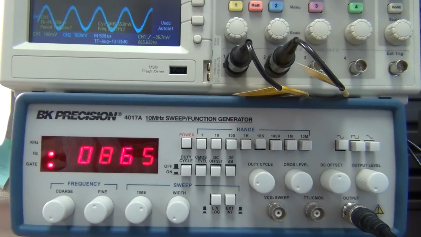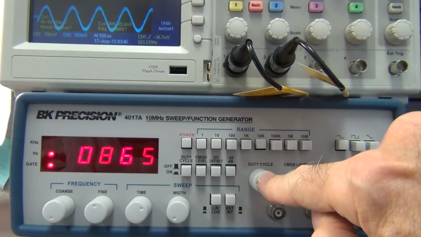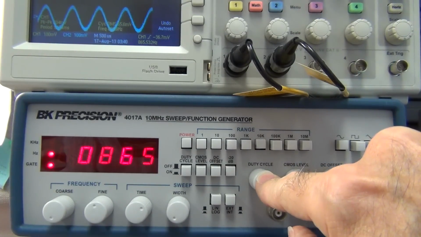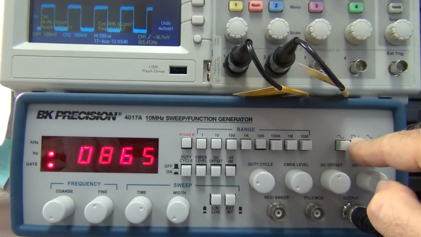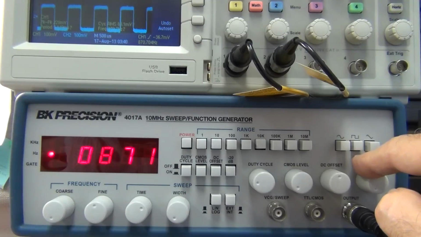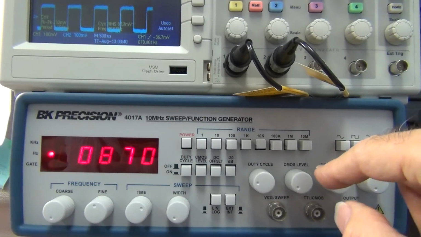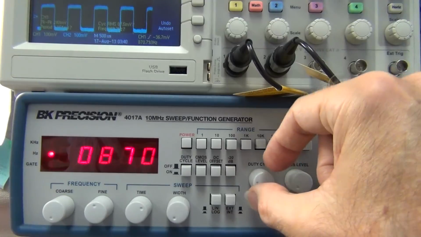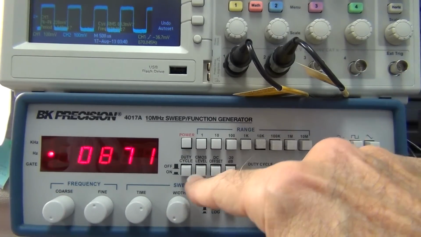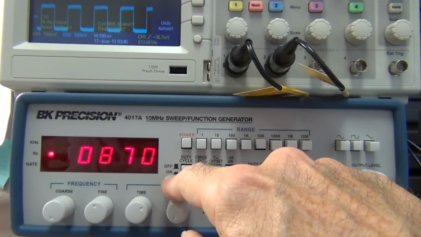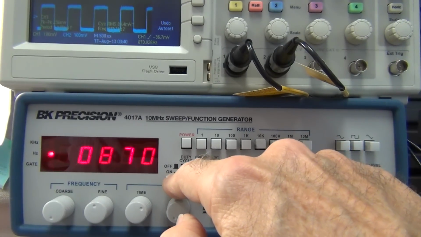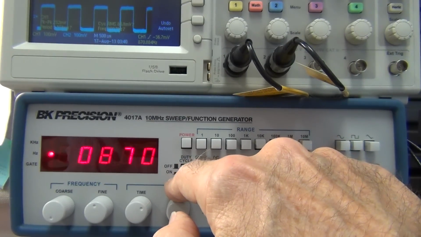Now let's come to the duty cycle, an interesting topic, and we can best see the meaning of duty cycle by using a square wave. So let's go to the selection of square wave for the wave shape. And the duty cycle is controlled by the duty cycle knob and a button called duty cycle. If you have the button out, the feature is off. You push the button and it's on.